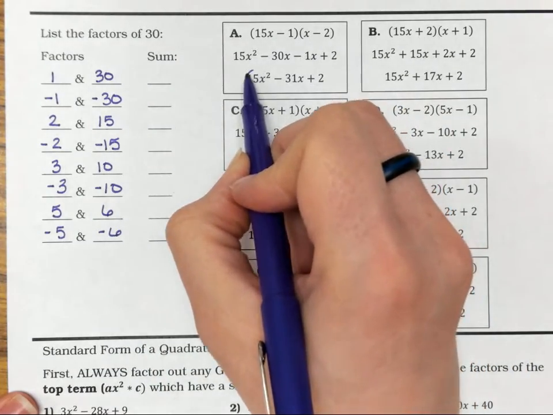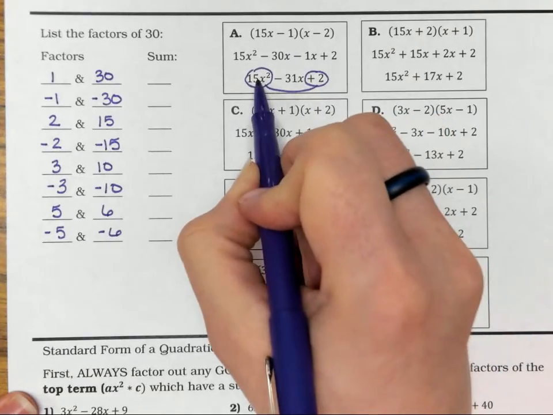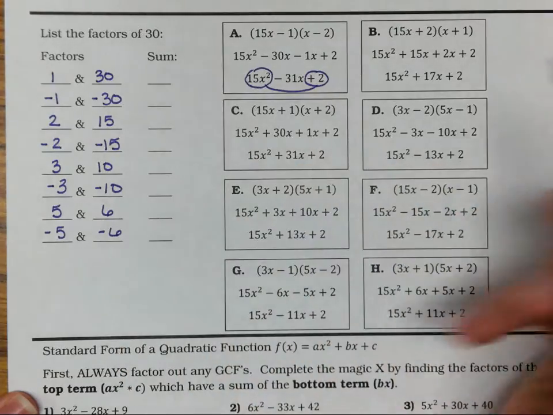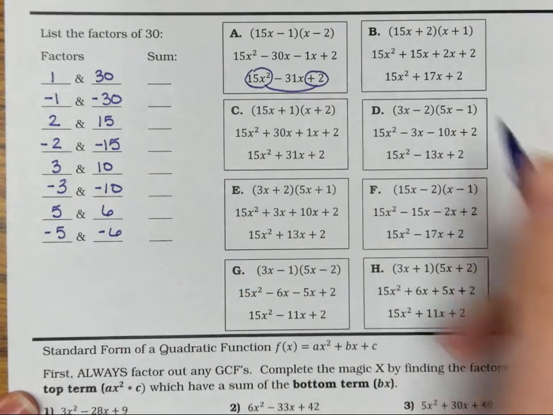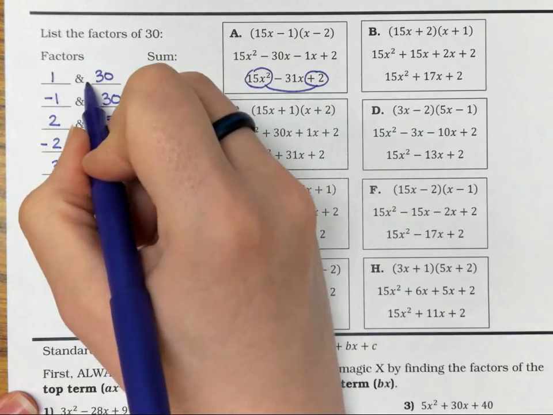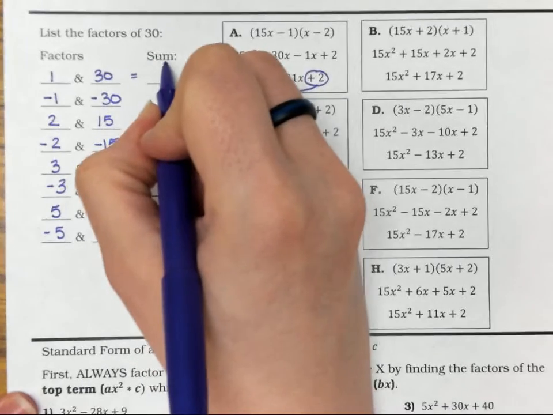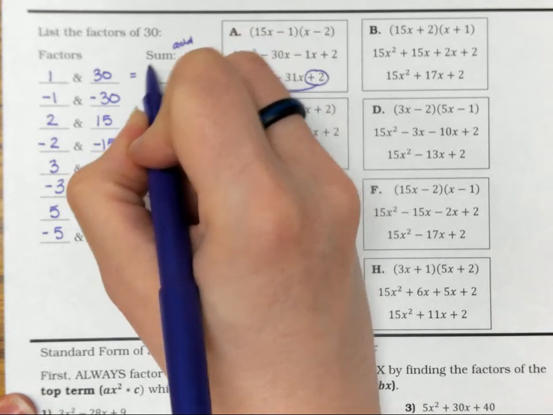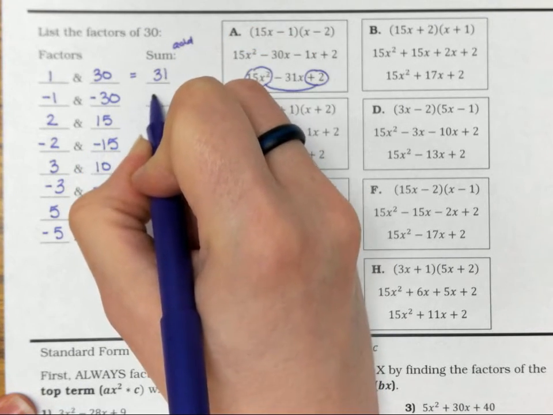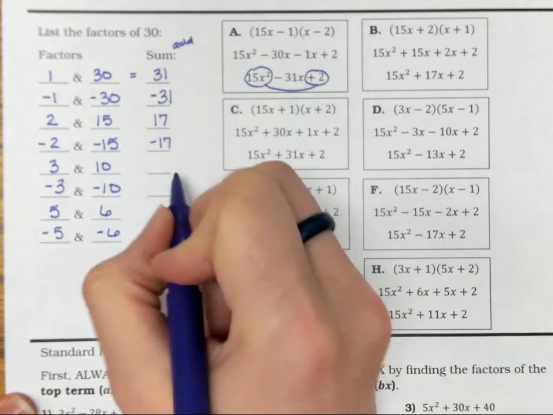And what happens here is if I were to multiply the first term by the last term, so 2 and 15, I would get 30 every time. But if I take my two factors and I add them together, right, the sum means I add, then I get 31, or negative 31, or 17, negative 17.